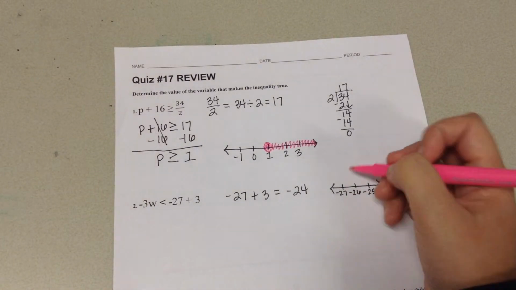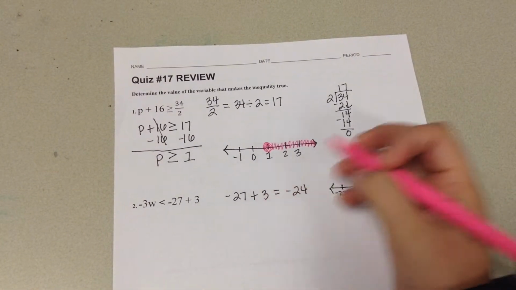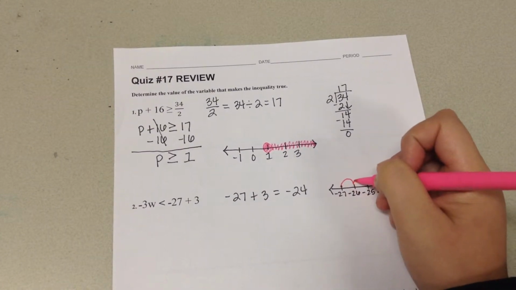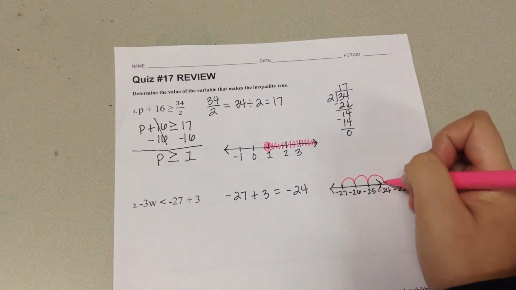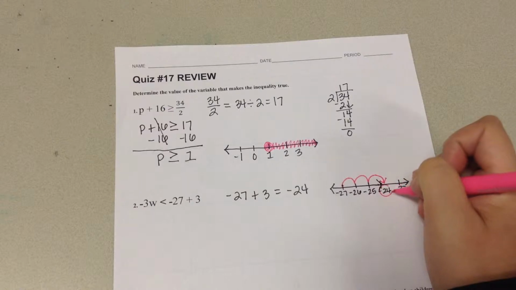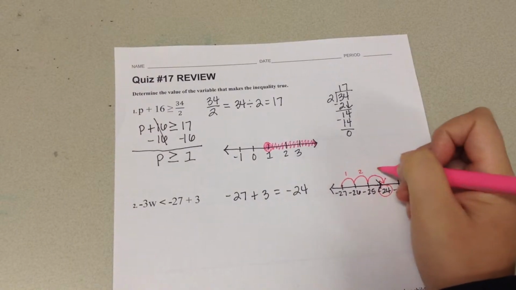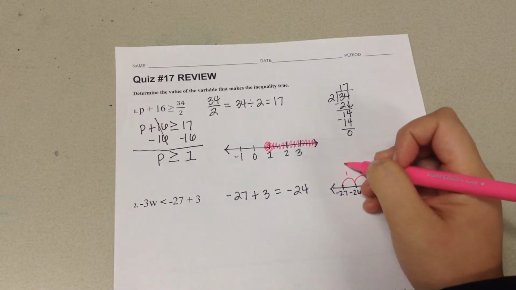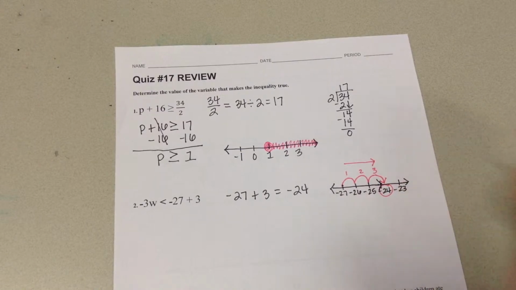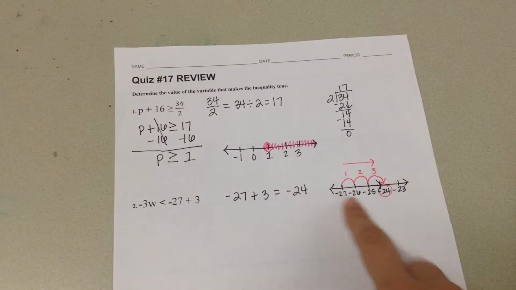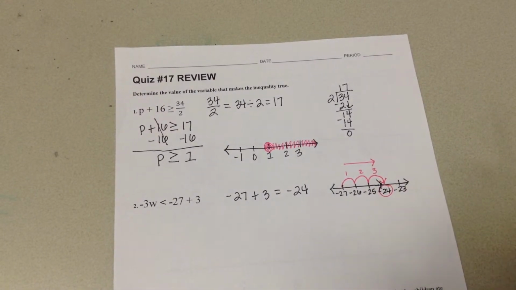You're going to start here, and you're going to go 3 times to the positive. 1, 2, 3. So you end up here. 3 times to the positive side. And that's another way that you can do it.